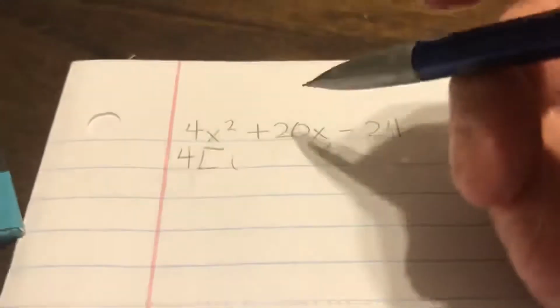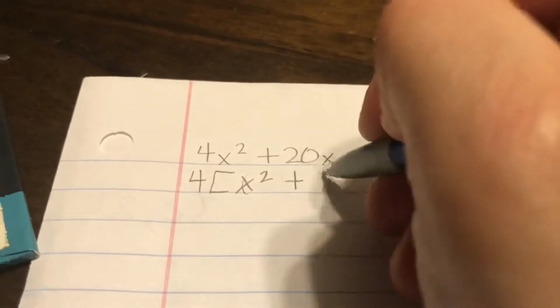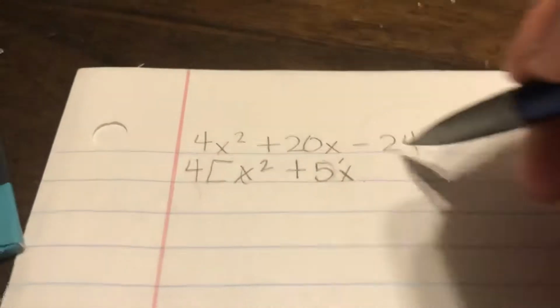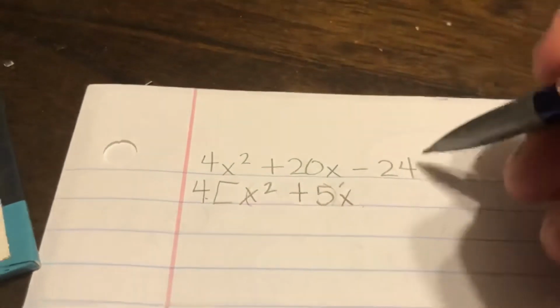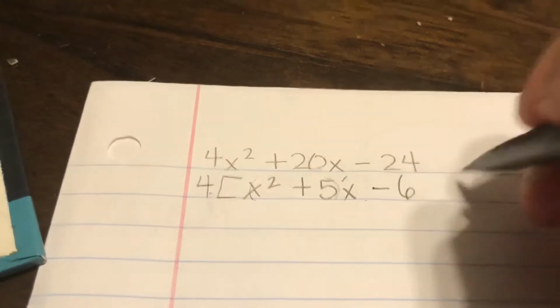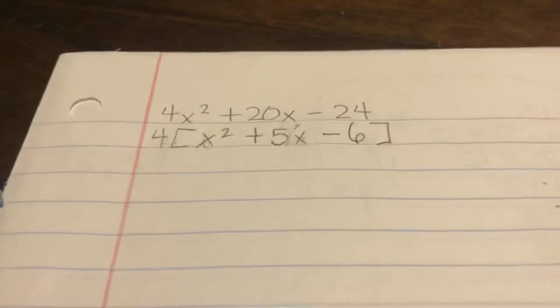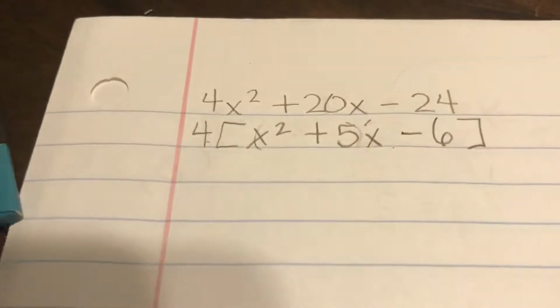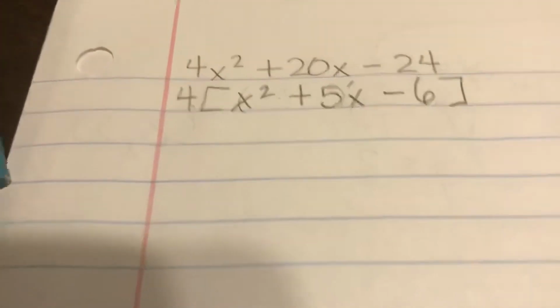I just need to pull them out. 4 times the trinomial: x squared, and then 4 times 5x would give me 20x, so I'll have 4x squared plus 5x. And then 4 times negative 6 is going to give me negative 24. Remember we talked about how this 4, once you pull out that GCF, has nothing else to do. It's just going to hang out on the outside.